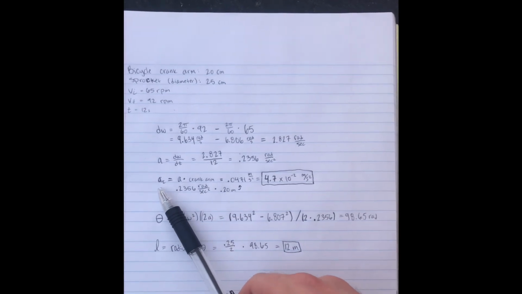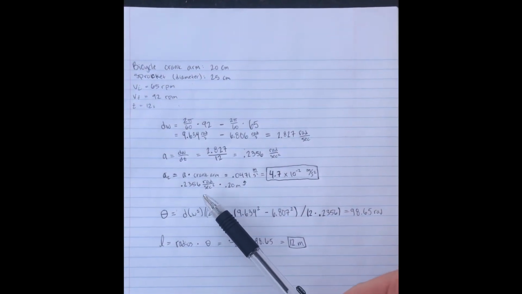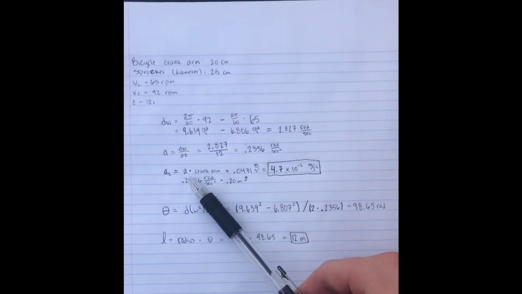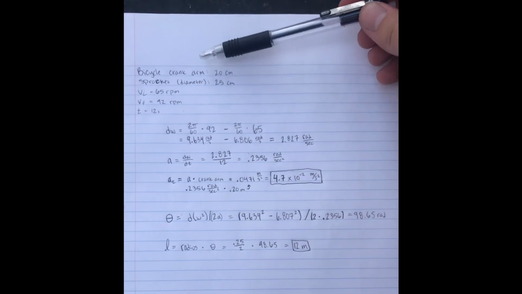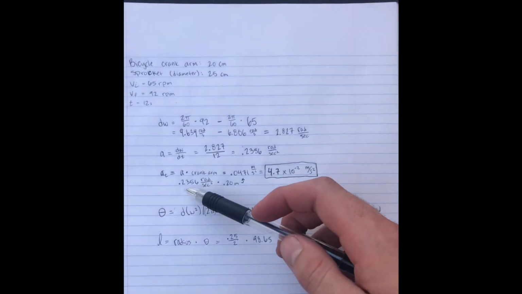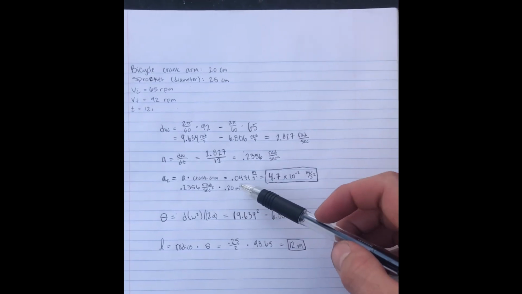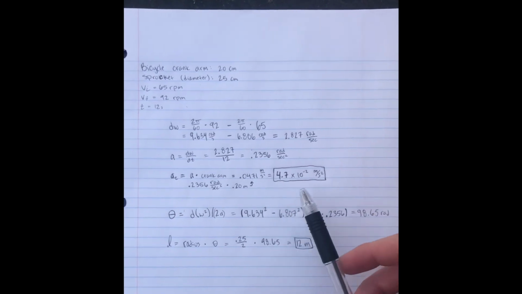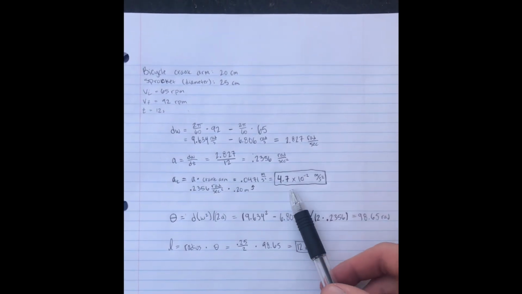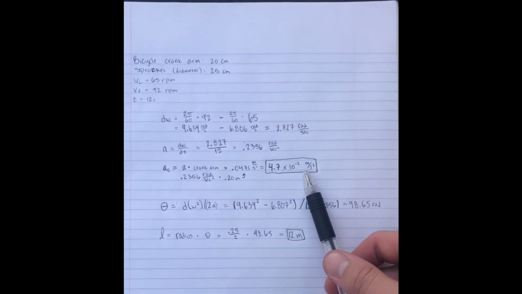Alright guys, now to find the next part, AT, the tangential velocity, torque, one of those. We take the acceleration times the bicycle crank arm up here, and we get 0.2356 radians a second squared times 0.2 meters. That comes out to 0.0471 meters a second squared, which can also be rewritten to 2 decimal places as 4.7 times 10 to the negative 2 meters a second squared.